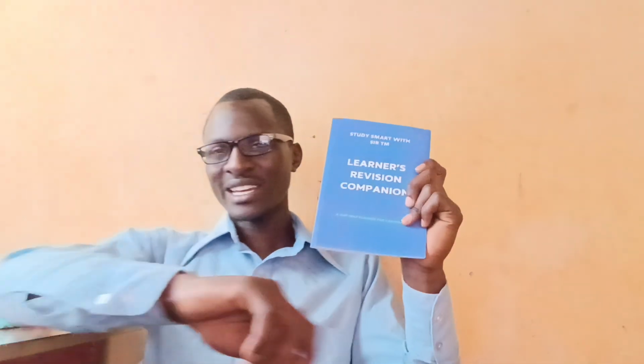Now you need to make a good timetable. I believe every learner knows how to make a timetable. It is not a hard thing for us because we've been making timetables. Only that how to utilize them as a tool for a revision calendar has been the most difficult thing. But I am going to guide you on how to use your timetable to make a good revision calendar.